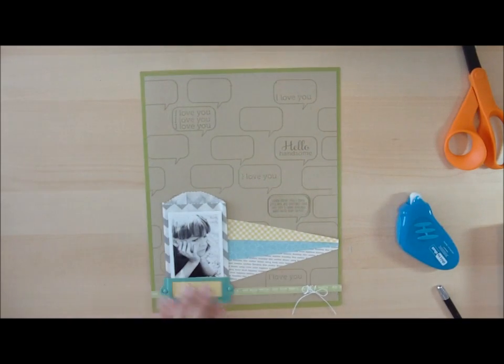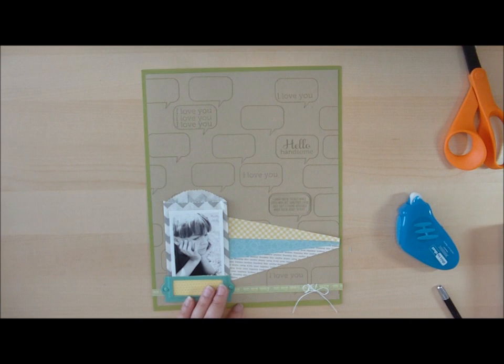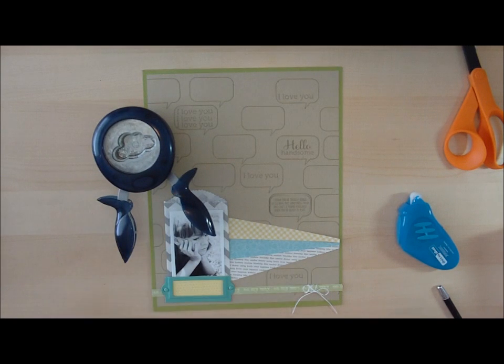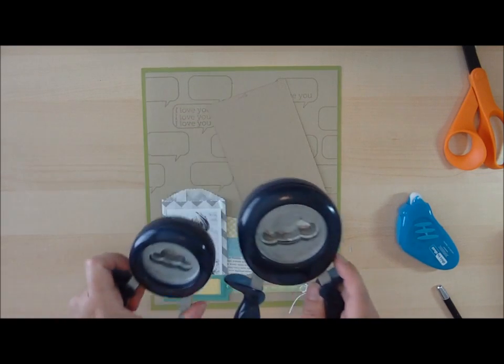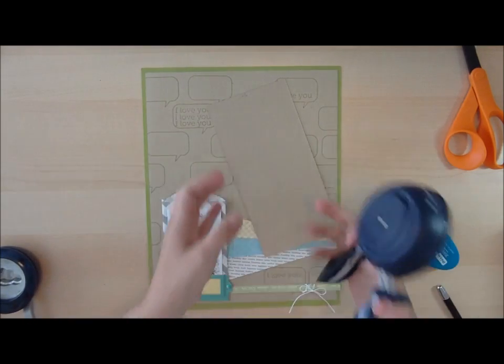All right, now we're going to do something fun, and we're going to use another tool that you're likely to have around, and we're going to focus on using these cloud punches. Now to do that, you need some cardstock, and I'm going to use the back of this craft cardstock I've been using. And these cloud punches come in a couple of different sizes. Be sure to get all the sizes that you like.